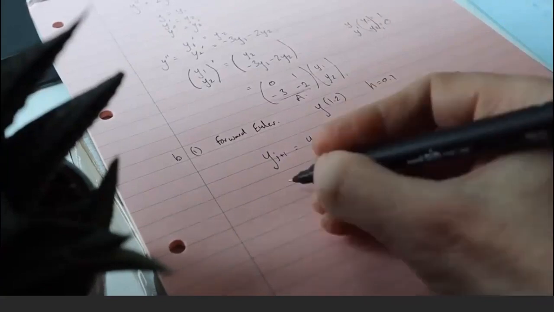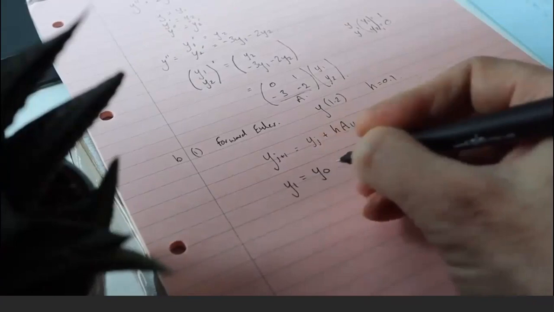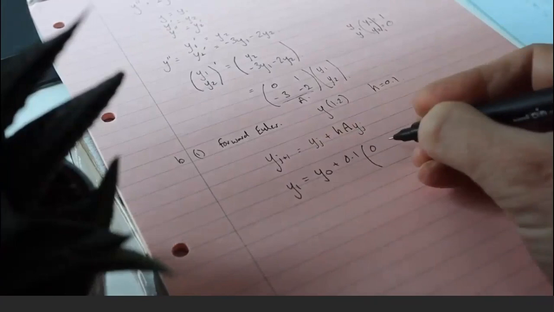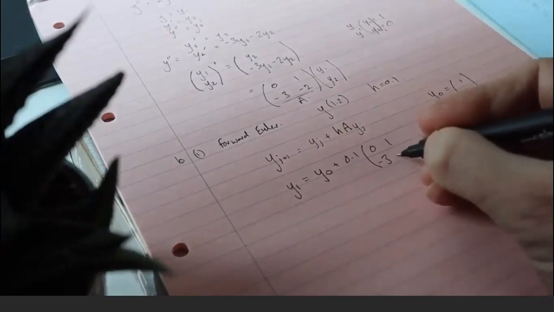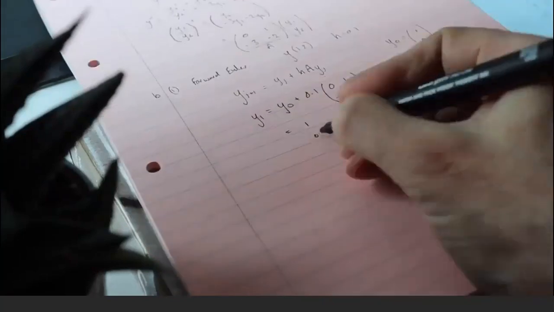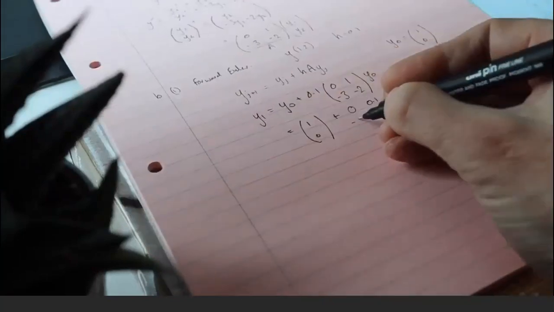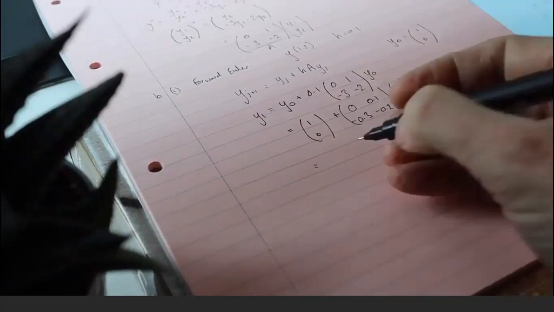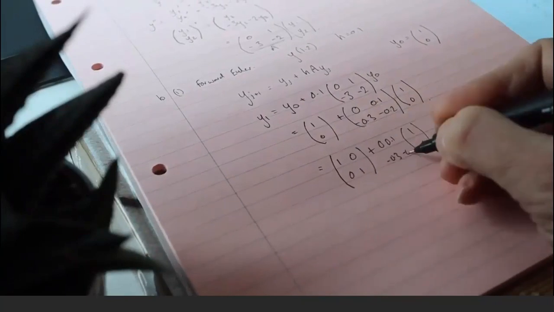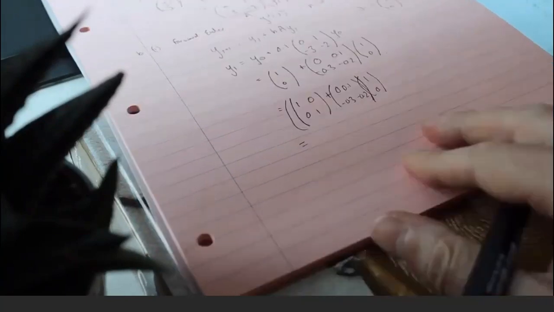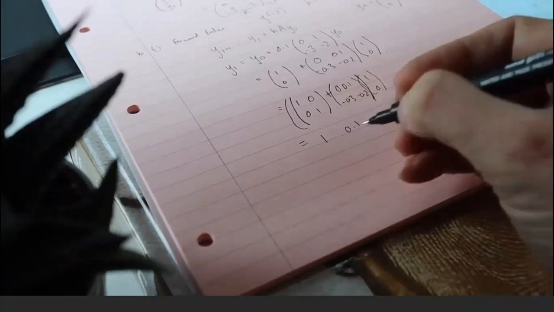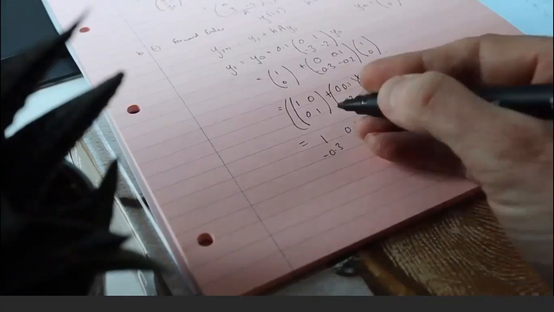So y1 will be y0 plus h is 0.1. A is my so it's going to be 1, 0.1 minus 0.3, 0.8.